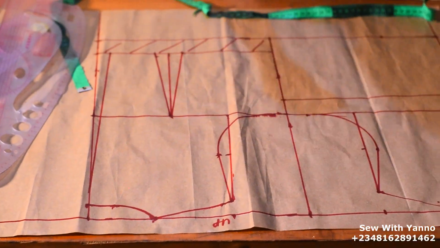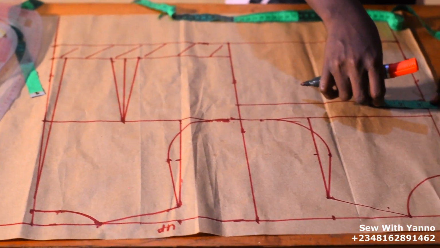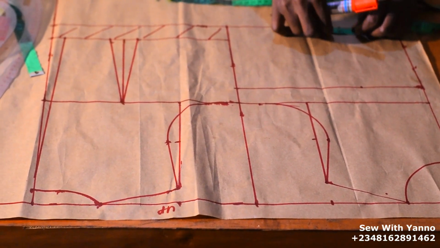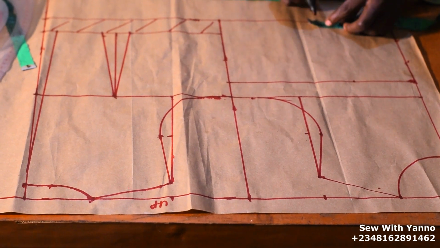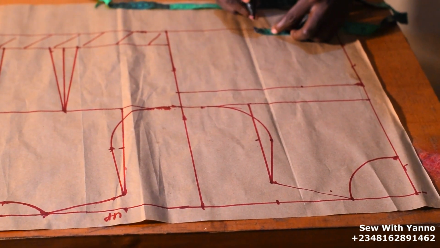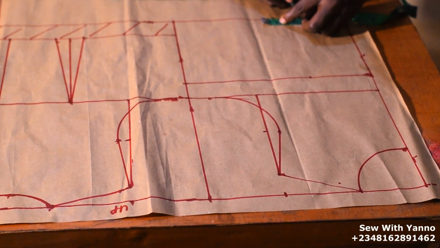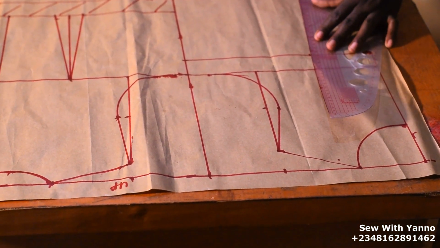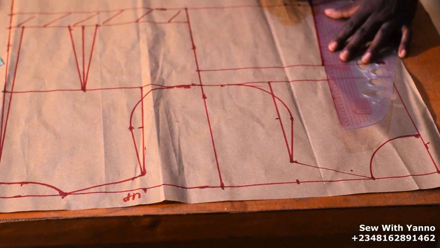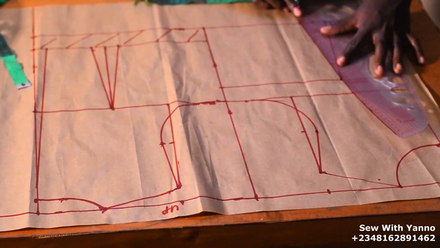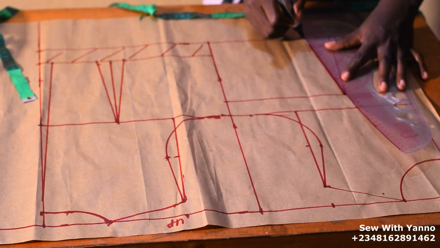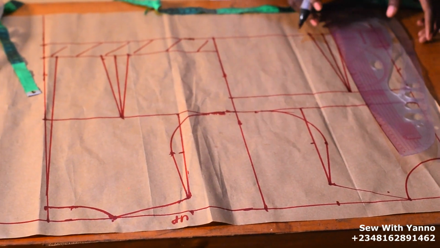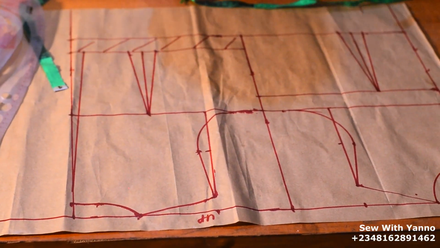I'll repeat the same thing for the front. I'll bring my 3.25 here, and then open up my dart by 0.75, and then I will draw it out. So there are different ways to draft your basic bodies, but here we are using the bust dart technique.